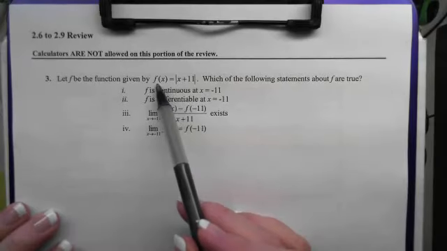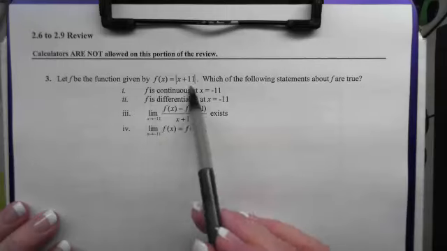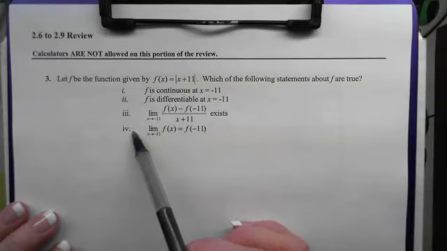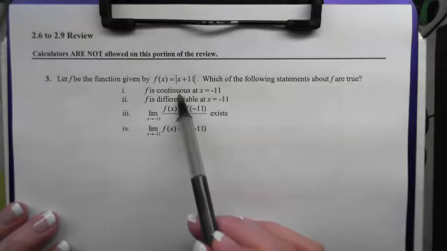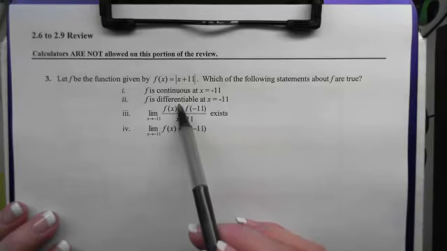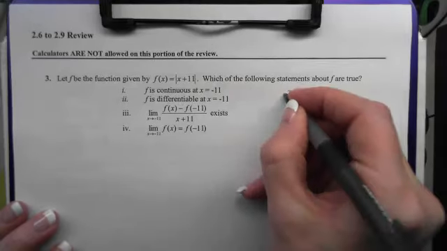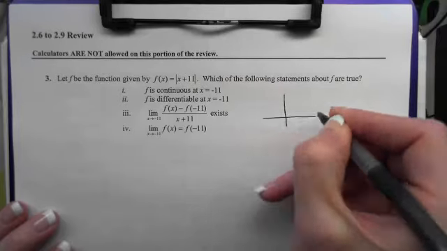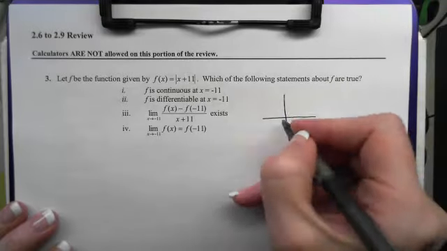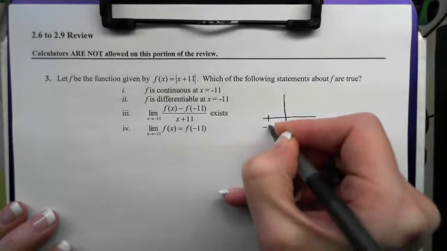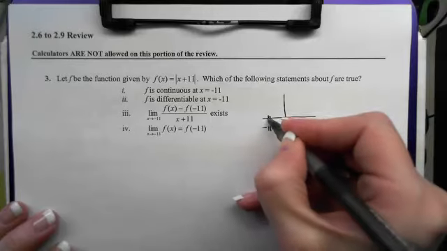So, in my opinion, the easiest way to determine the truthfulness of these four statements is to draw a picture and look at this, because we know continuity means we draw it without picking up our pencil, and differentiability means we draw it without picking up our pencil and we have no corners, cusps, or vertical tangents. So if I draw this function, we can see because we added 11 inside the absolute value that it's going to move the picture vertex back to negative 11.